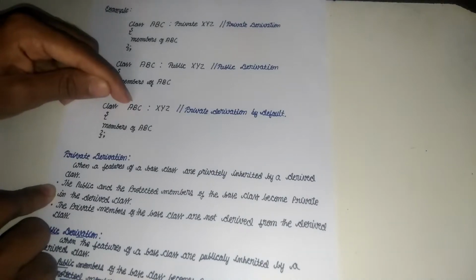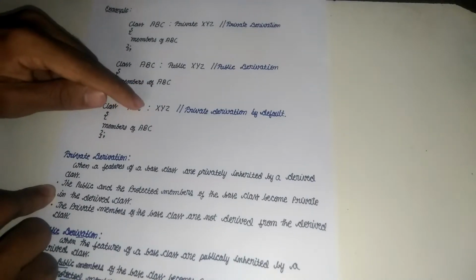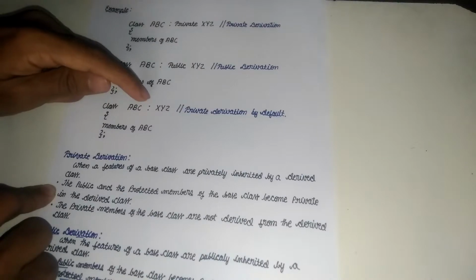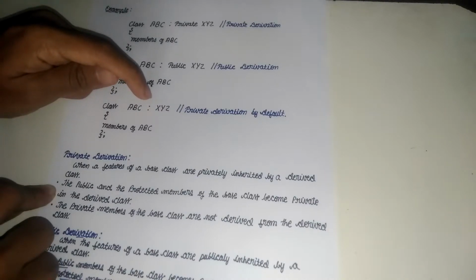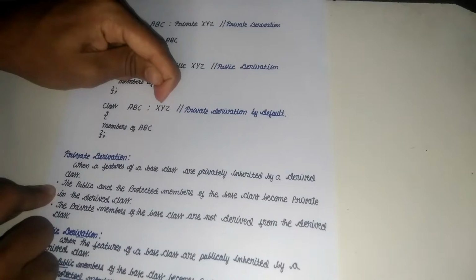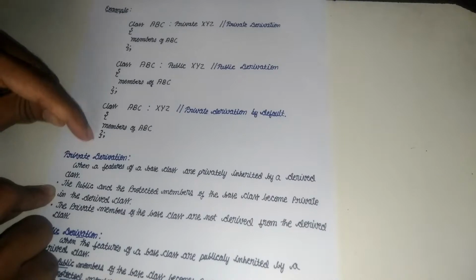Similarly, class, derived class name ABC, followed by colon. Okay, here we are not writing the visibility mode. Then what type of mode can it be? Here the compiler automatically considers this as private visibility mode, because if the visibility mode is not written while defining a class, then it is considered as a private class. Okay, then it is followed by XYZ, then open the curly braces, then write the members of the derived class, then close the curly braces with semicolon.